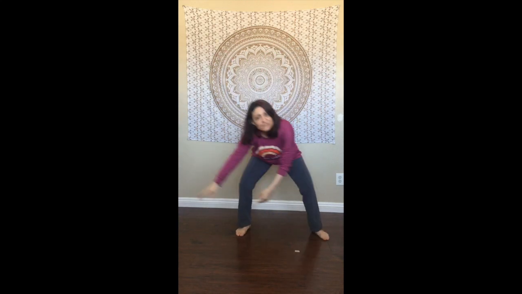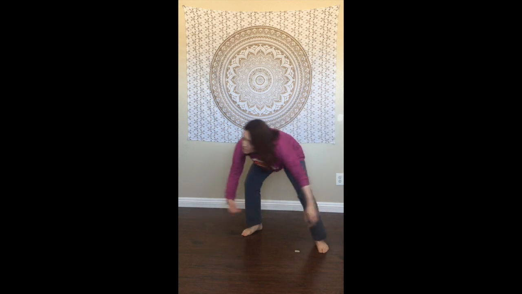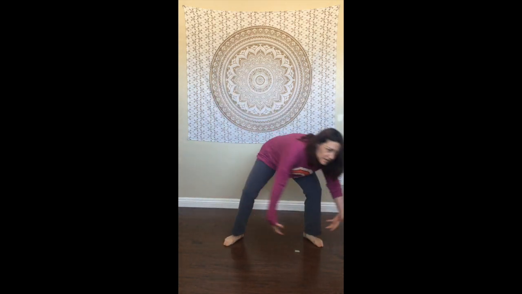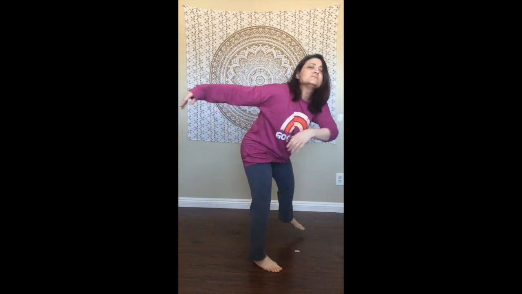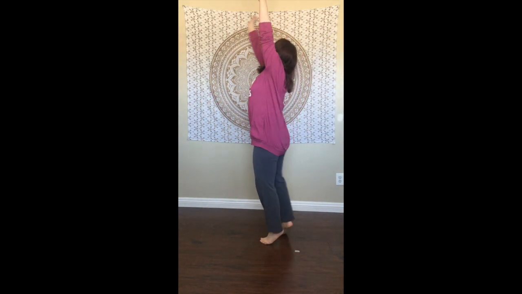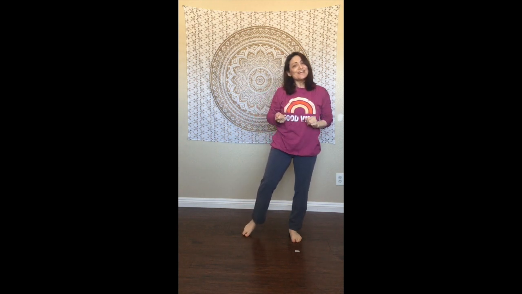Good. Heavy. And go ahead and move around a little bit. We're talking about heavy, like you're carrying something heavy. Your body feels heavy. And then what about light? Light, light, light. Good. We're going to come back to that when we're creating our dance, because we're going to play with both of those in our dance.